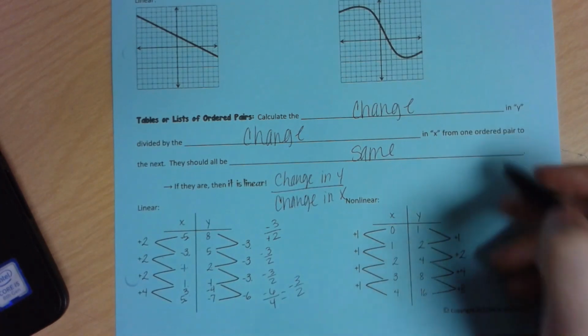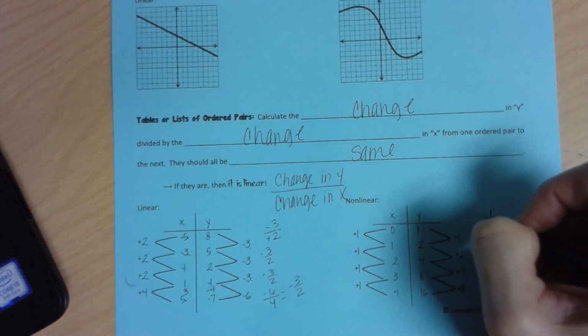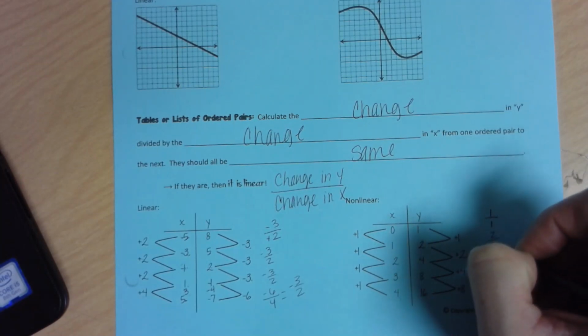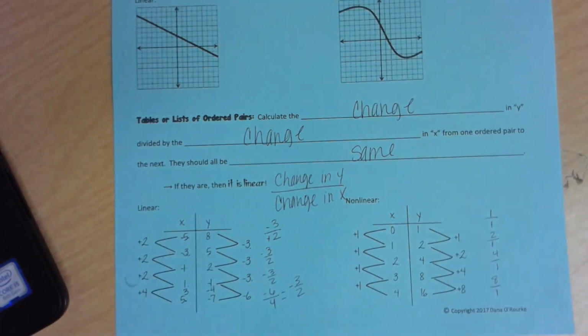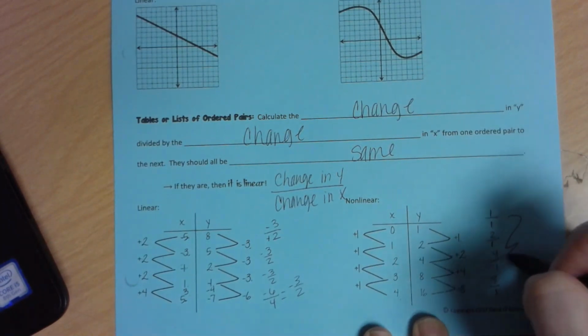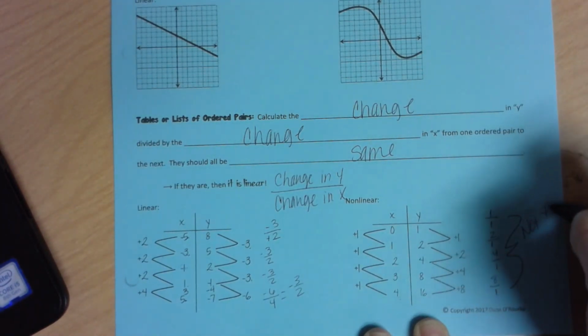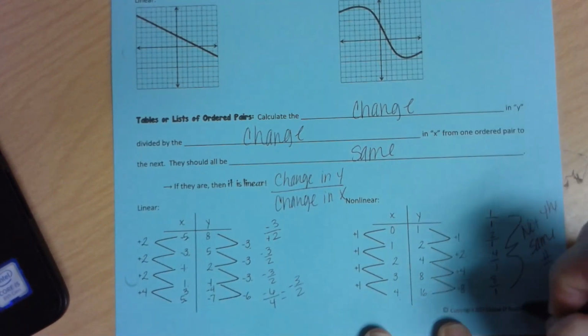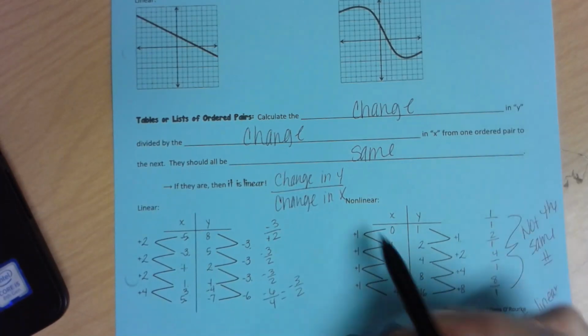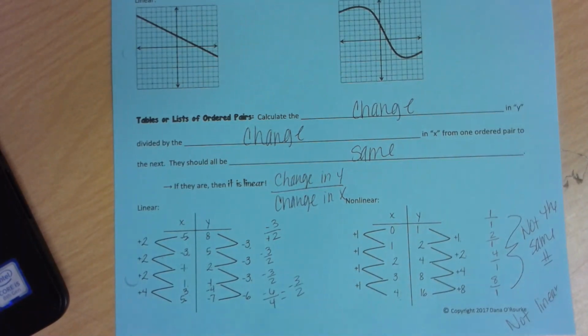If we wrote the changes over here, we would have 1 over 1, 2 over 1, 4 over 1, and 8 over 1. Because these are not the same as far as our change is concerned, then this is not linear, excuse me, not linear, or non-linear. Same thing here. Let's look over at some examples on the back and answer some other things that are going on.